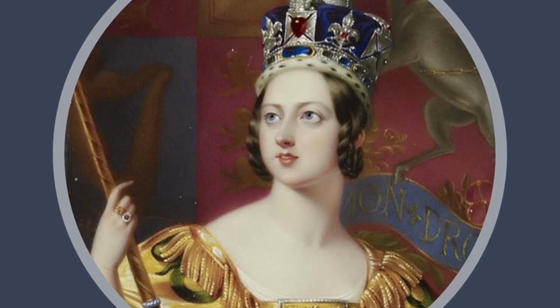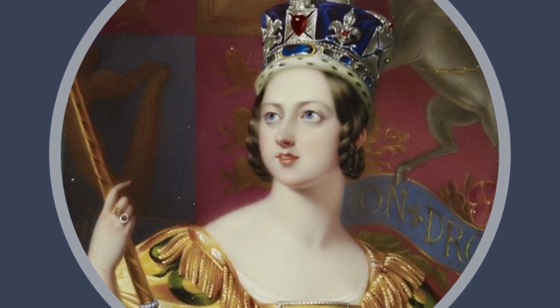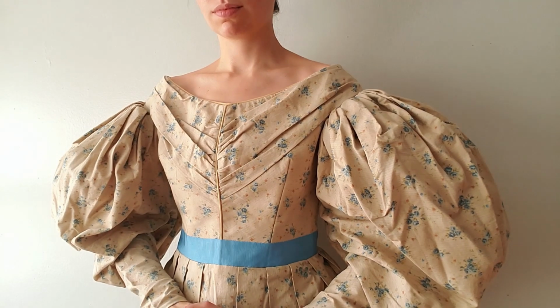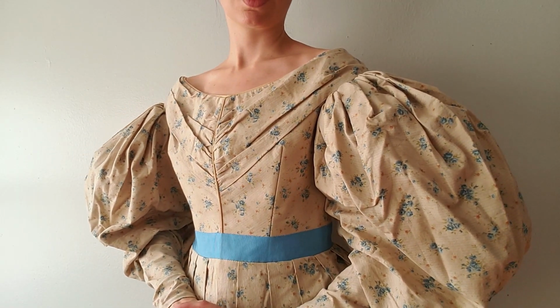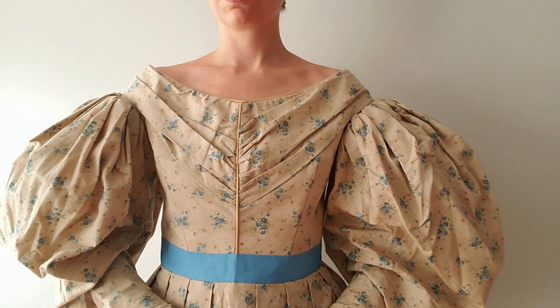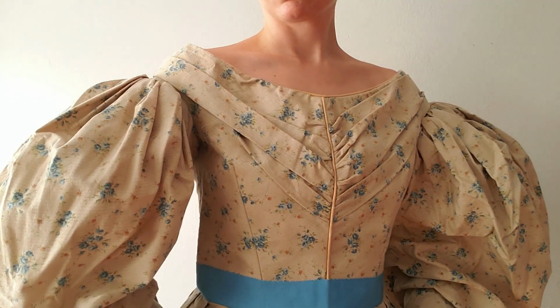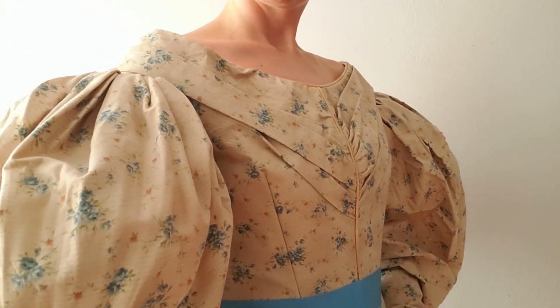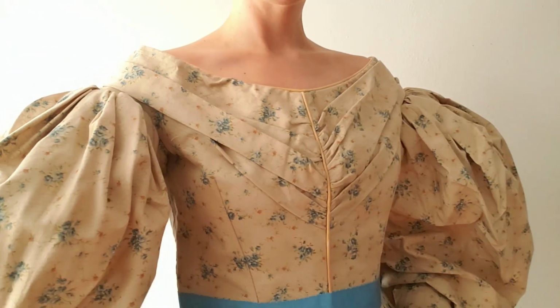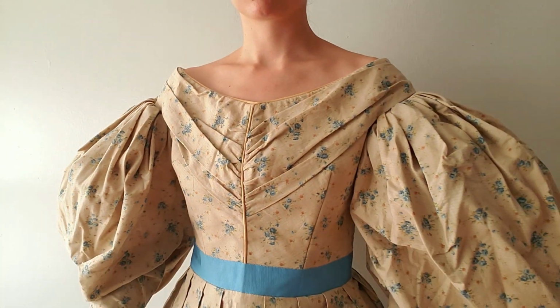Victoria became Queen of the United Kingdom in 1837 at the age of 18. So let's start our Victorian sewing adventure in the 1830s. The 1830s stands out for its success in every detail of feminine dress. Enormous sleeves, large bonnets, full skirts, and layers of frothy trim.